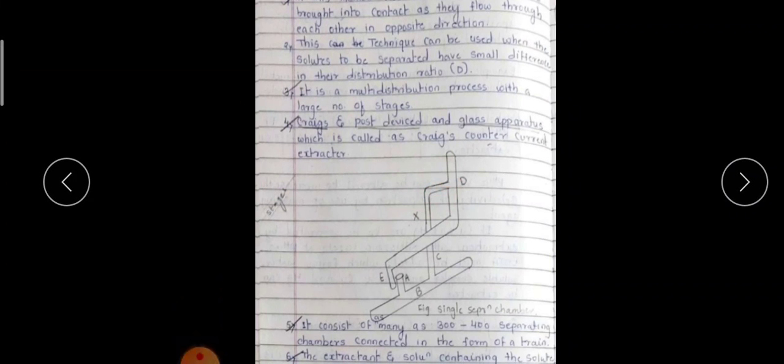This technique can be used when the solutes to be separated have a small difference in their distribution ratio. It is a multi-distribution process with a large number of stages, in a glass apparatus called the Craig's counter current extractor.